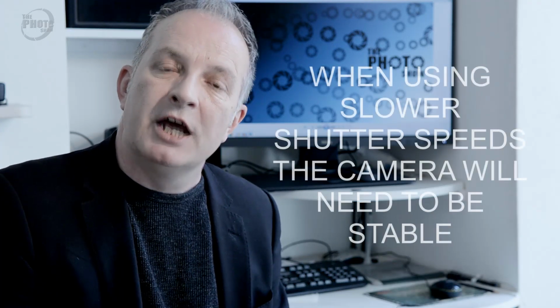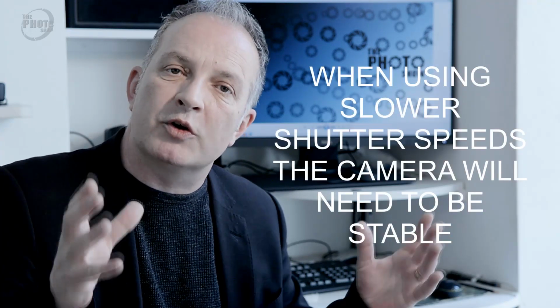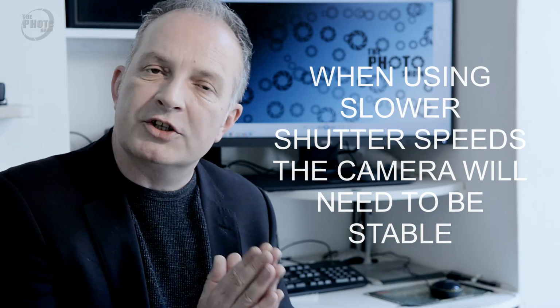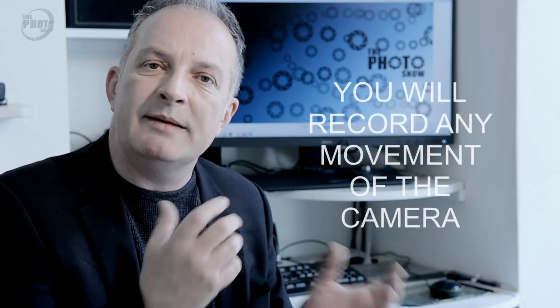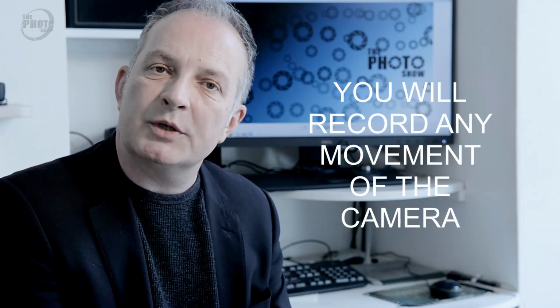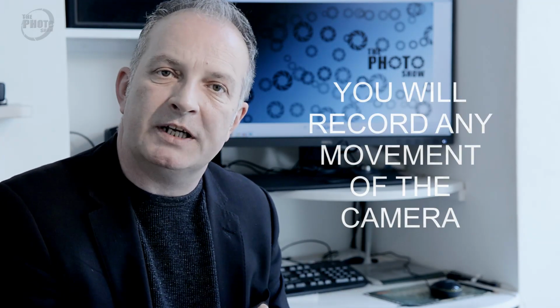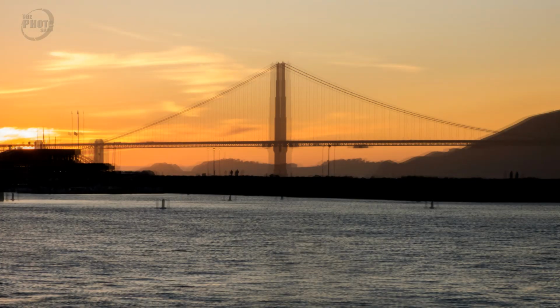Now one thing to remember, if you are using a slower shutter speed, you're going to need to put the camera on a tripod or some sort of stable surface. Because not only are you recording the movement within the image, but you will also record any movement within the camera. And at slower shutter speeds, even the slightest movement in the camera will show up in your image as what's called camera shake.